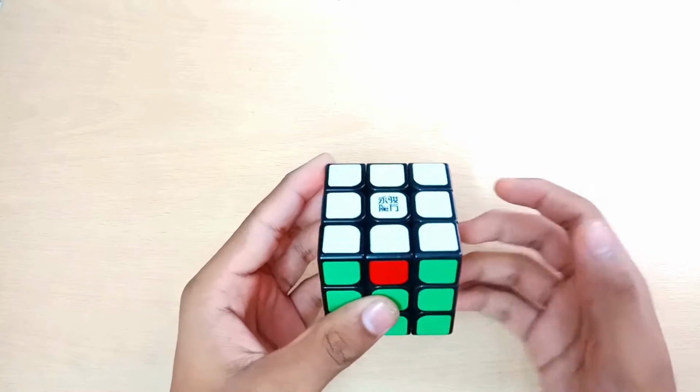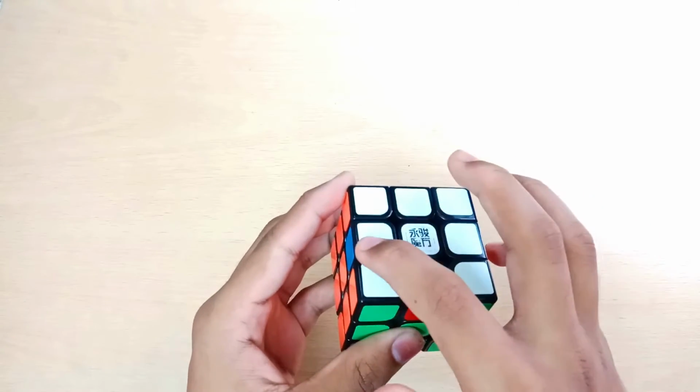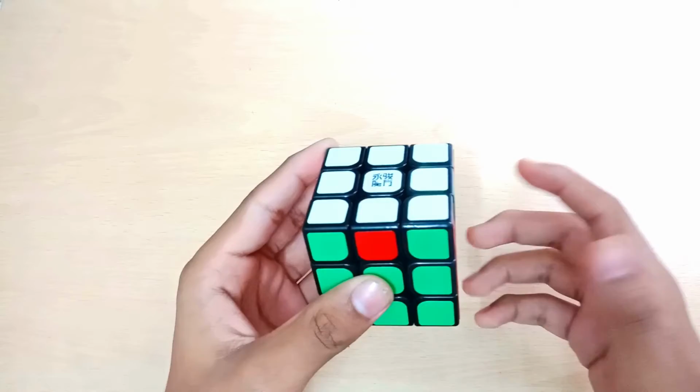So our execution is going to be C, which goes to D, which goes to A, which goes back to D. So here's how it's going to look.